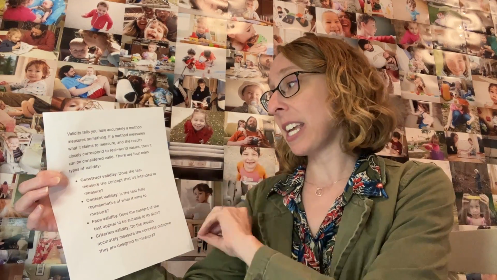Construct validity. Does the test measure the concept that it's intended to measure? So if I'm like, how often do you get pee in the toilet? And I ask the kid, how tall are you? Although actually that's relevant. Hold on. I want to know if they get pee in the toilet. And I ask the kid, I'm trying to think of something that wouldn't be related to that, but my brain can only, how many books do you own? Right? That's probably not going to be a very good indicator of how accurately they can pee into a toilet. So construct validity, that's what we're trying to figure out.